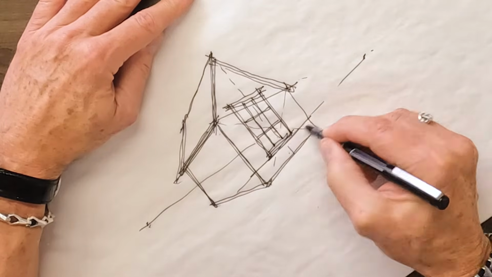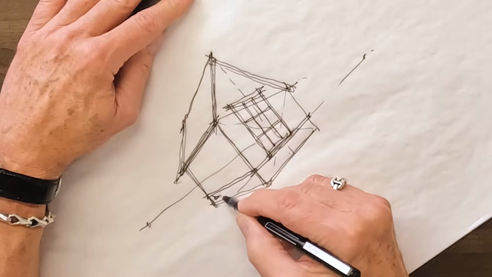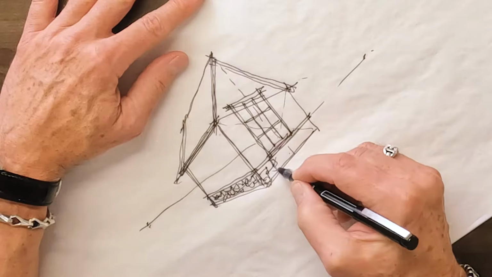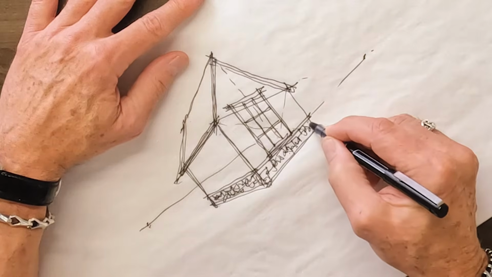Now if I want to change materials, let's say I start with stone on the base of this box, and I want to fill in some stone, so I put some texture to it, because texture in drawings just makes them richer. It's just like drawing class in architecture school or in basic design classes when you were a kid.